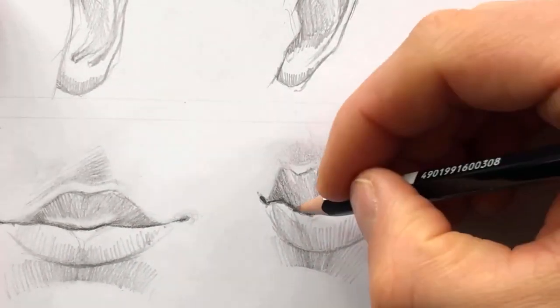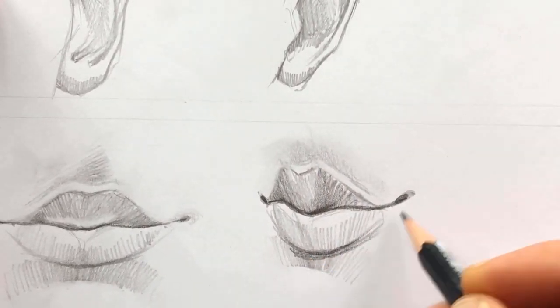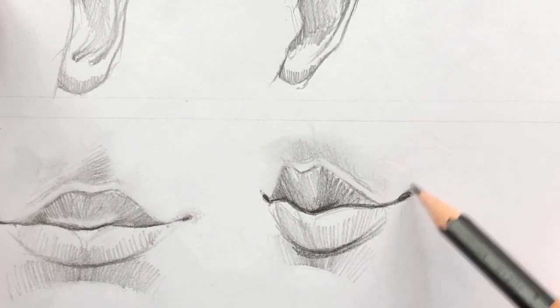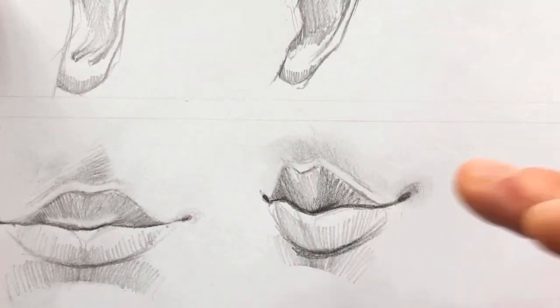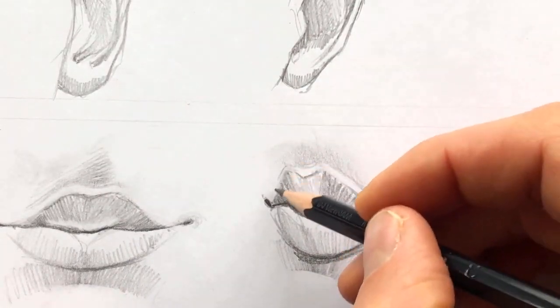So I just switched the pencil to a softer one, adding some shadows, and make sure that the space between both lips is darker than the lips themselves, and that gives your drawing a really nice effect.